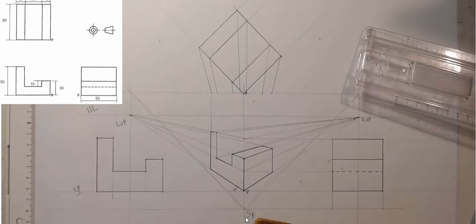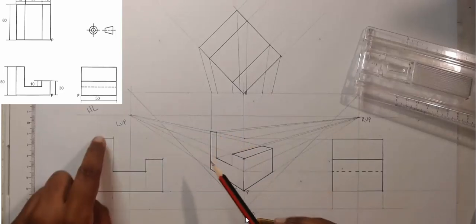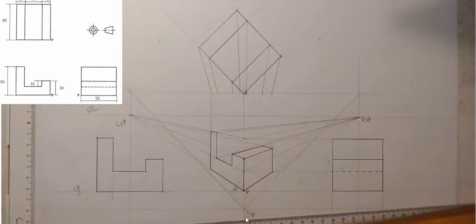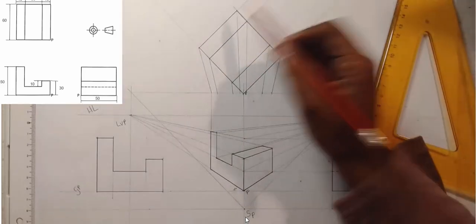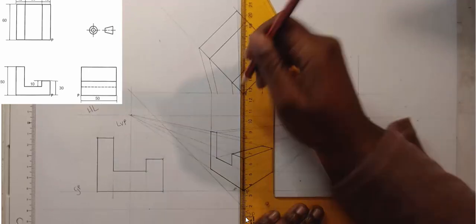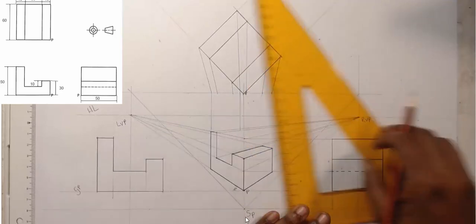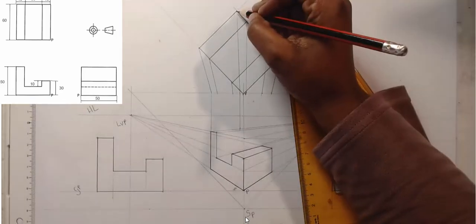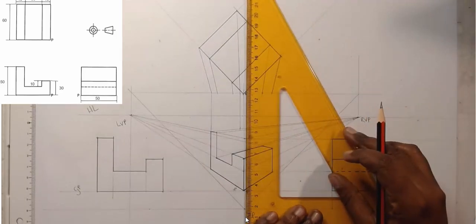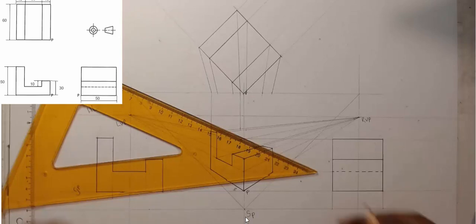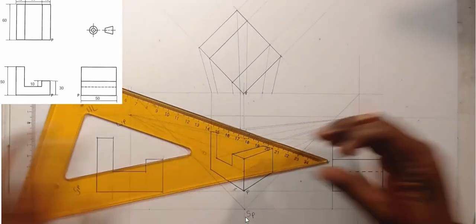And then what else? We are missing which height? We're missing this height. Where's the height? We look at the top part. Where's the height? The height is exactly there. We just draw it straight down there. Okay, so the height is there at this corner, and then where's this one? This one is here. Okay, then we just join the two.